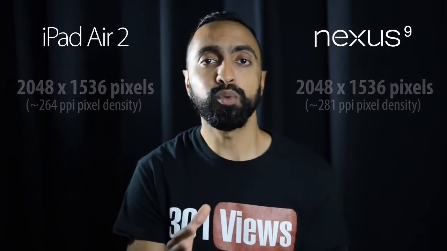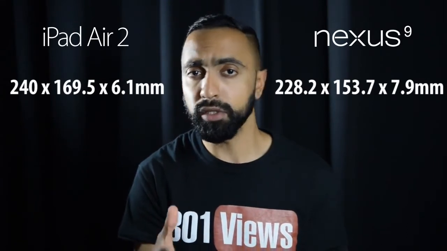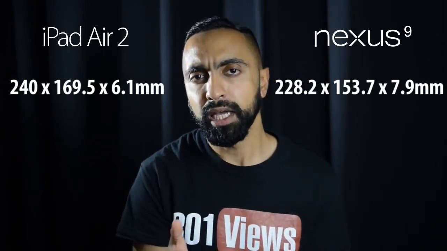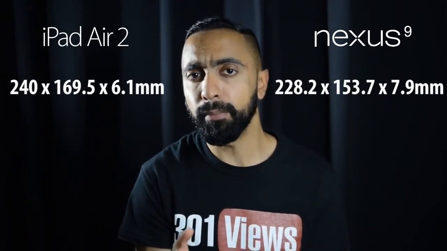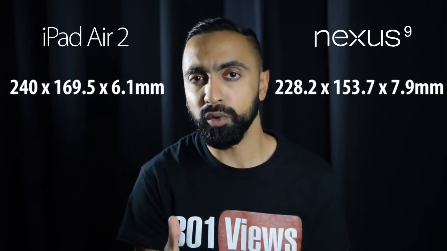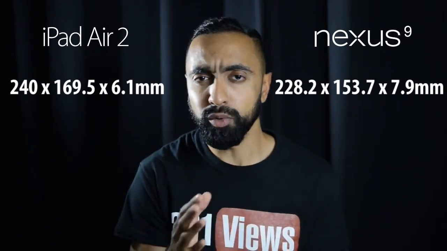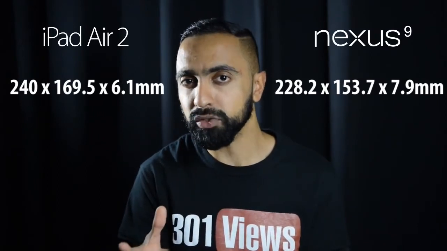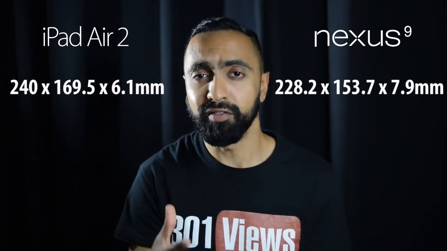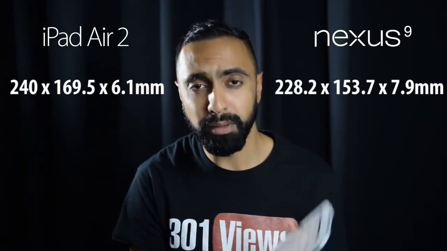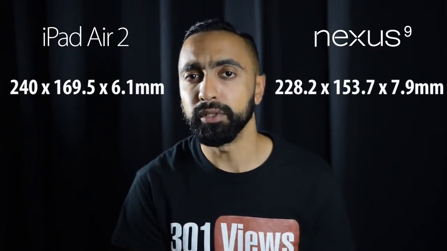Now the difference in screen sizes also goes towards the difference in sizes of the devices. The iPad Air 2 does come in slightly larger in terms of the height and the width. It's roughly about 11.8 millimeters larger in terms of the height and around about 15.8 millimeters larger in terms of the width. So it is considerably larger compared to the Google Nexus 9. So you are getting that larger screen, but the bezels are a little bit large here on the iPad Air 2. So you are going to have a larger device, which you're not going to be able to get your hands around. Whereas with the Google Nexus 9, you may be able to do that.